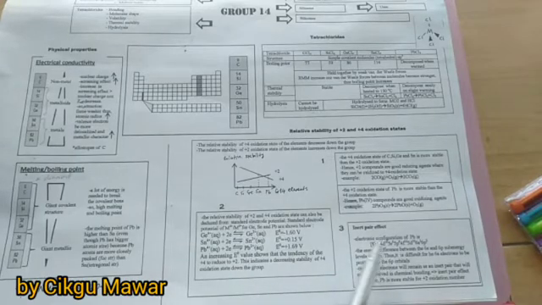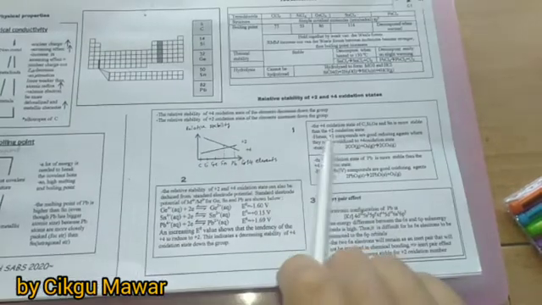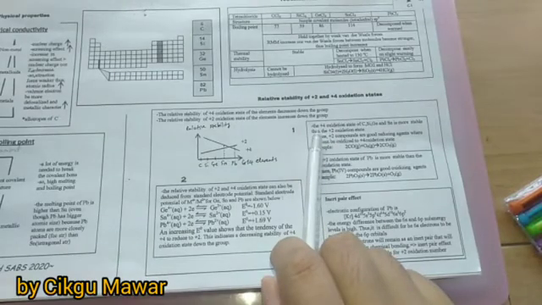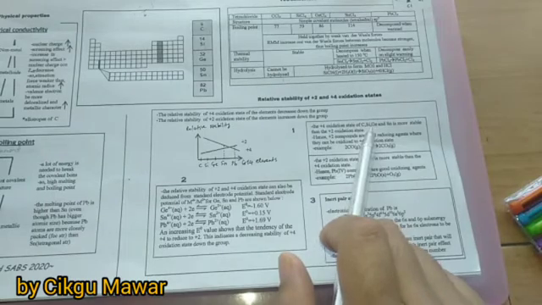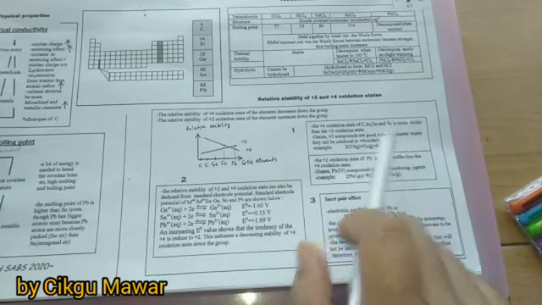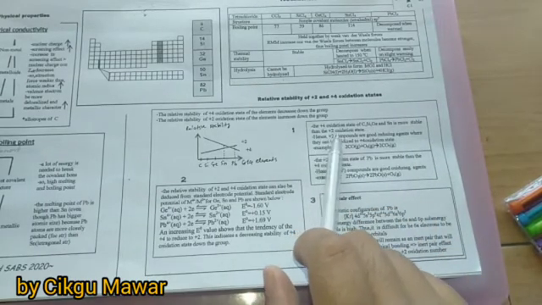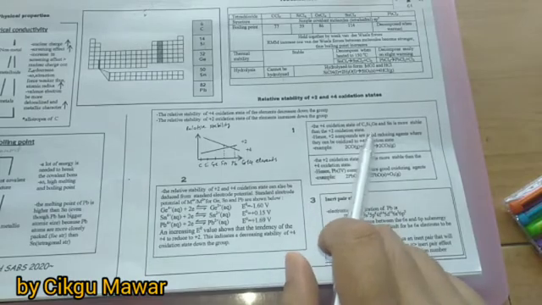The third, we explain using the inert pair effect in the electronic configuration of lead. For the first one, the positive 4 oxidation state of carbon, silicon, germanium and tin is more stable than the positive 2 oxidation state.